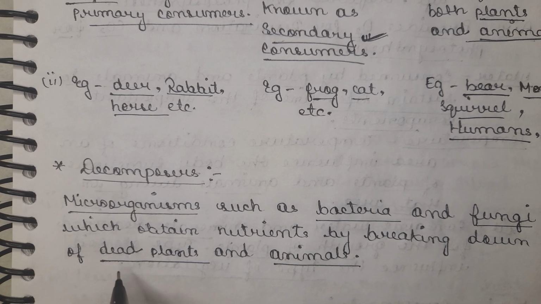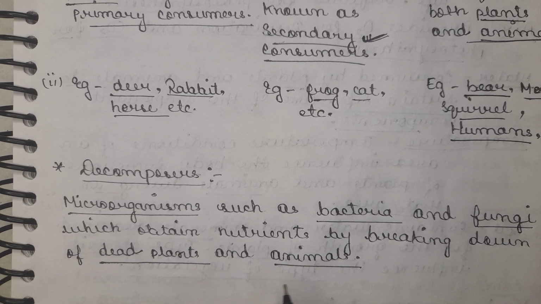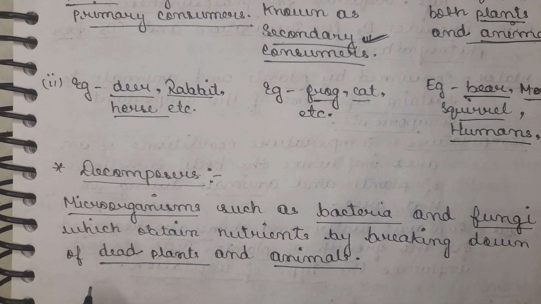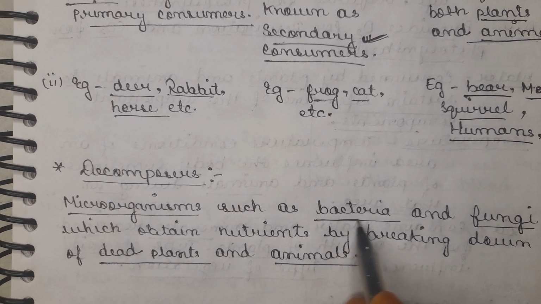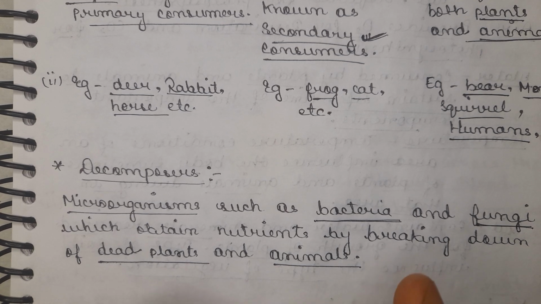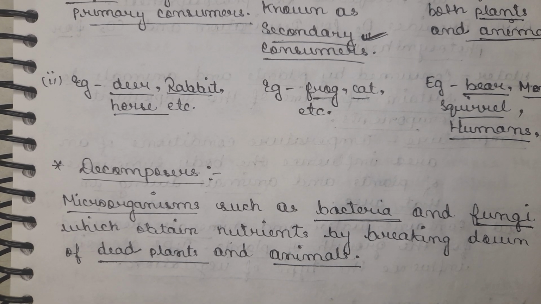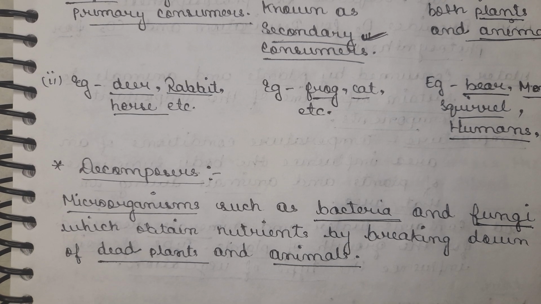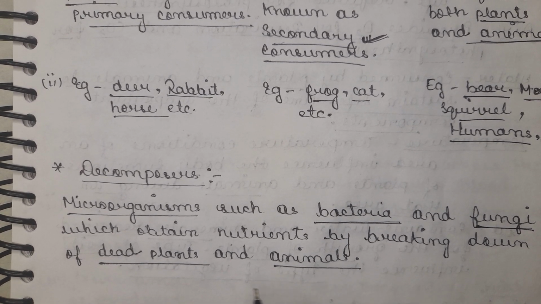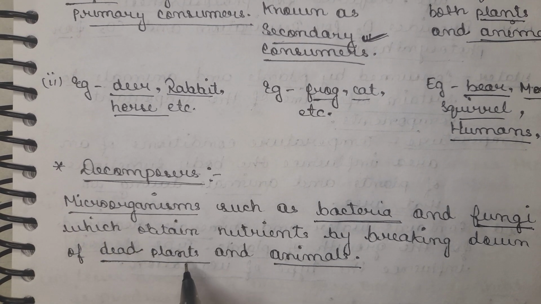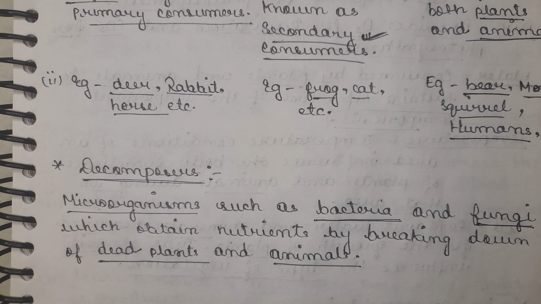If some dead plants and animals are buried underground in the soil, then they start decomposing. This gives growth to the bacteria and fungi, and they start breaking down the dead plants and animals into small particles, and they take nutrients from them. So these are basically the decomposers. They decompose the dead bodies or dead plants for their survival.